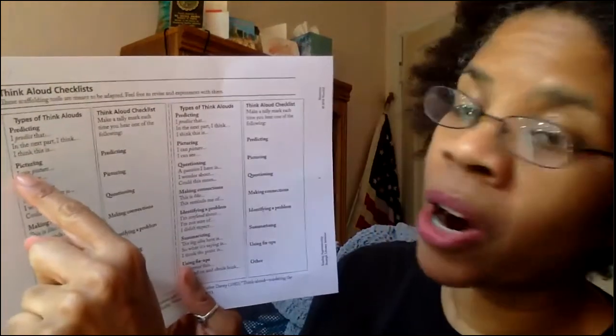I can predict, picture, question, make connections, identify a problem, summarize, and I can use a fix-up. And what I see here are a part of a sentence. This is a frame that helps me to create a sentence about a text that I am reading, okay?